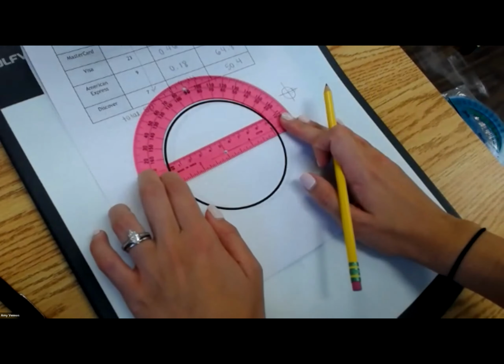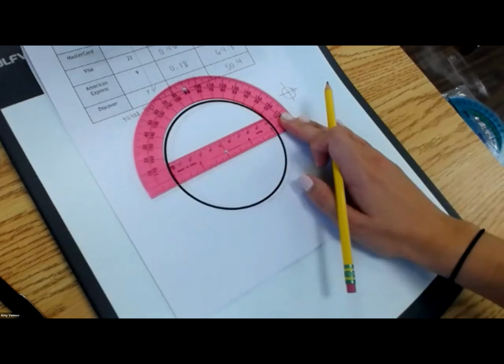Hard to see, but oh, that is really hard to see. I wonder if there's a light I can turn on.